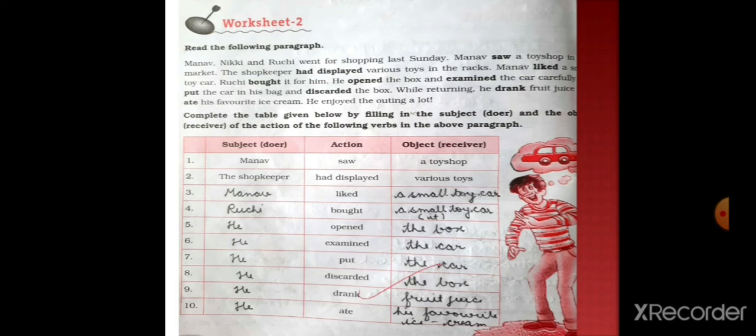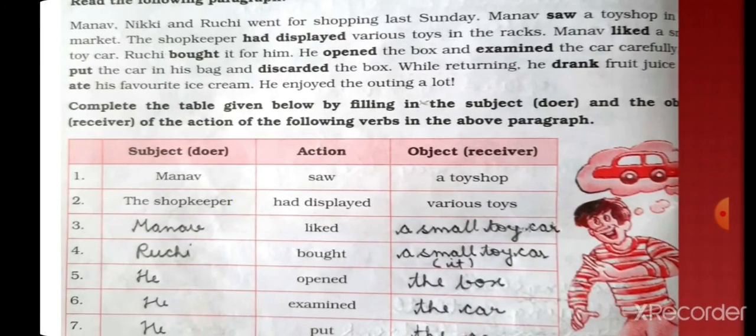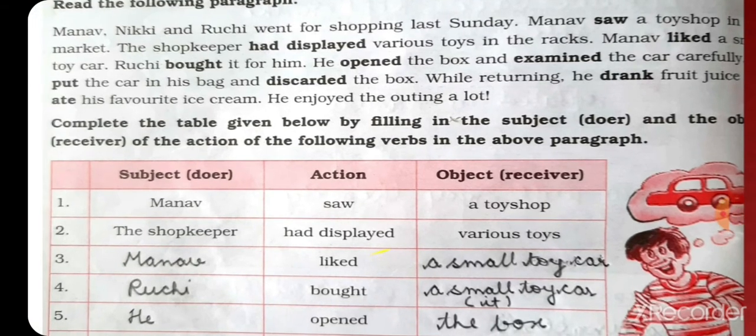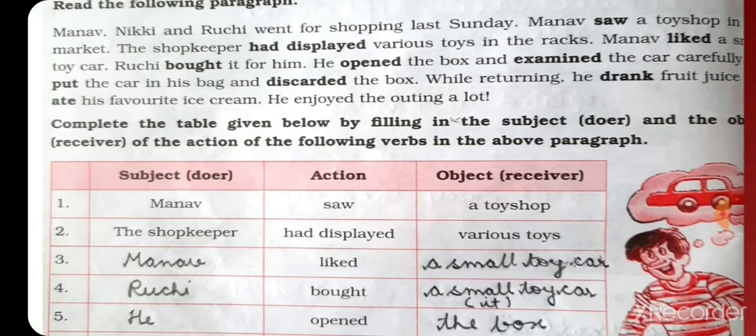Read the following paragraph very carefully. It's one paragraph given to you, students. Read it very carefully. Okay, beta. Manav, Nikki and Ruchi went for shopping last Sunday. Manav saw a toy shop in the market. The shopkeeper had displayed various toys in the racks. Manav liked a small toy car.